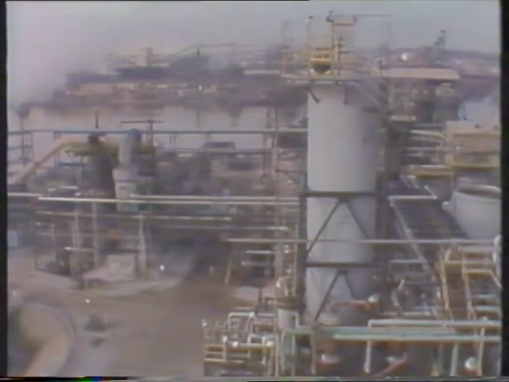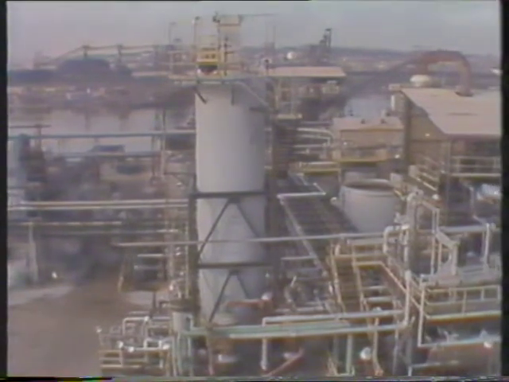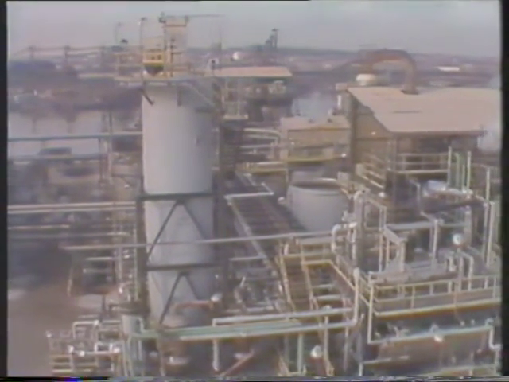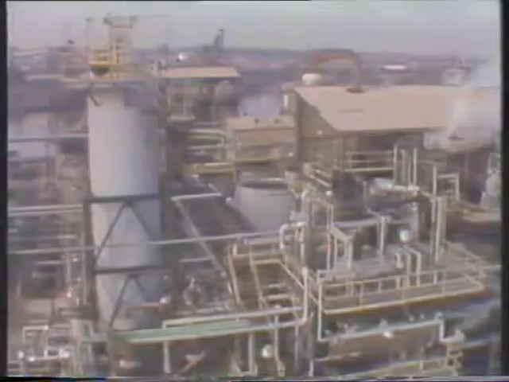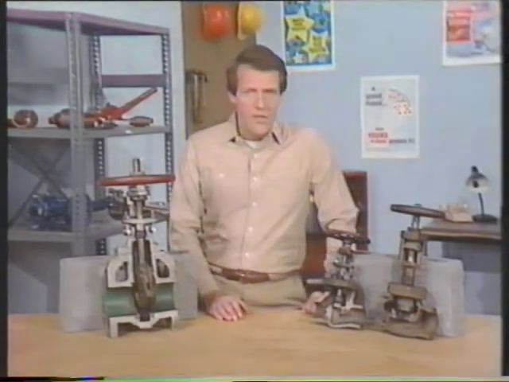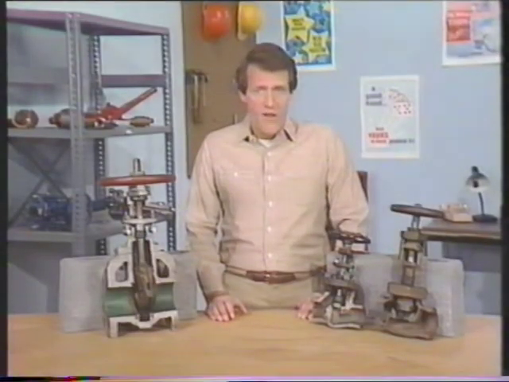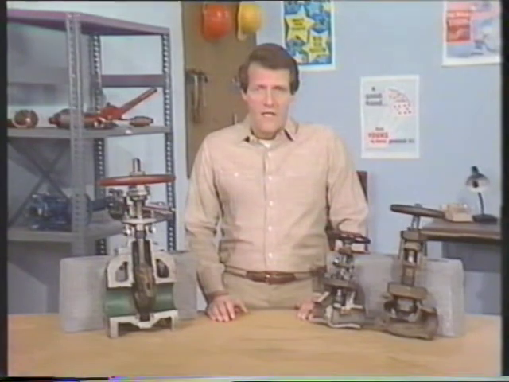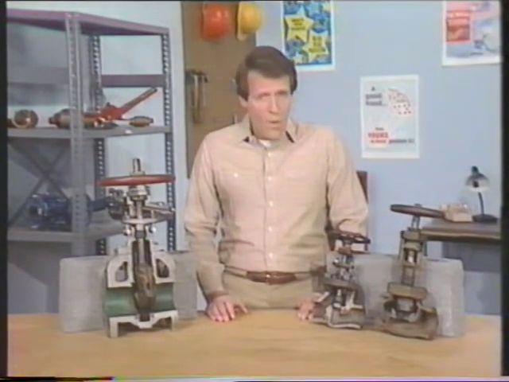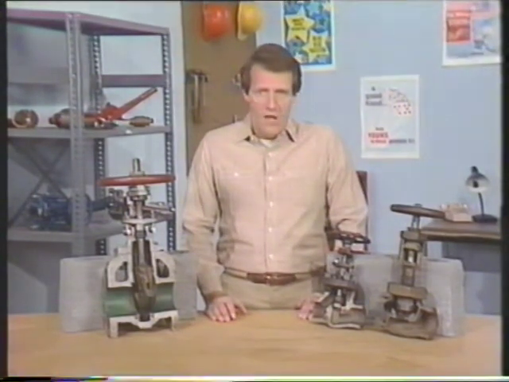In a typical industrial facility, in order to get fluids where they're needed when they're needed requires the use of many valves. Each valve is designed to serve a particular purpose. In this part of the program, we'll take a look at several types of valves: gate valves, globe valves, and needle valves. We'll see how they work and why they're suited for their particular purpose. Let's begin with gate valves.